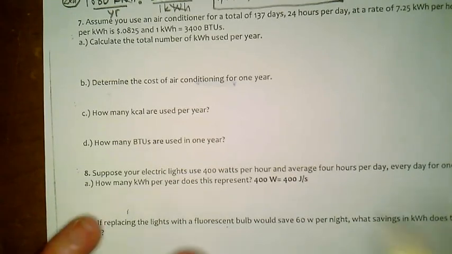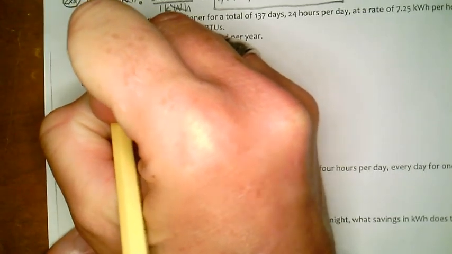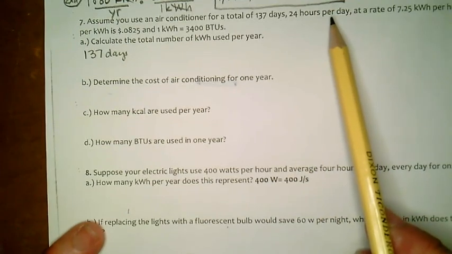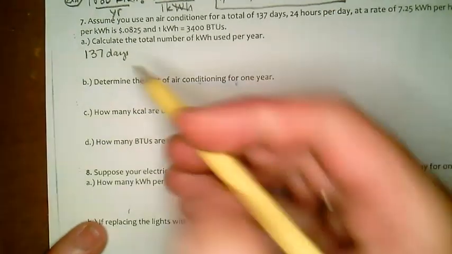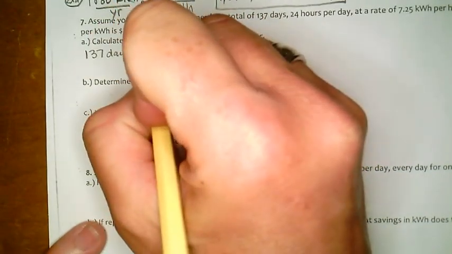year. So we've got 137 days, 24 hours per day. This is going to give us our number of hours, right?